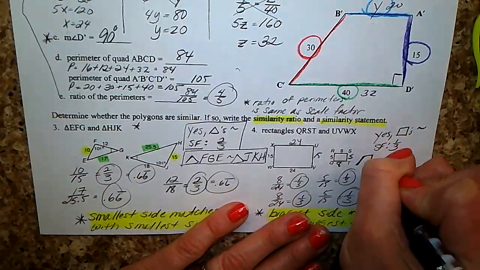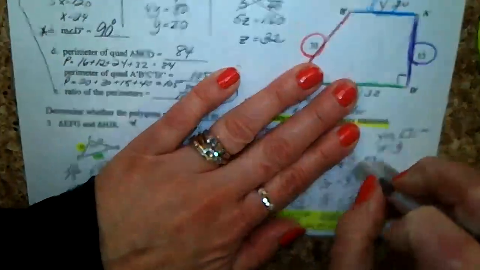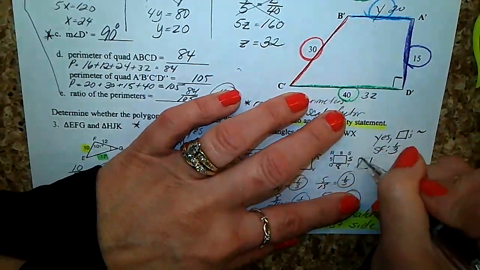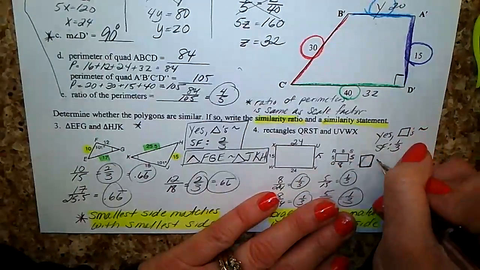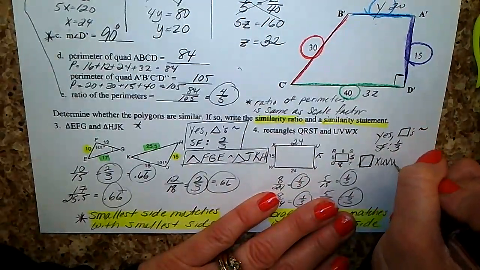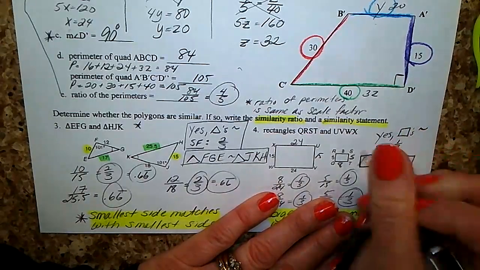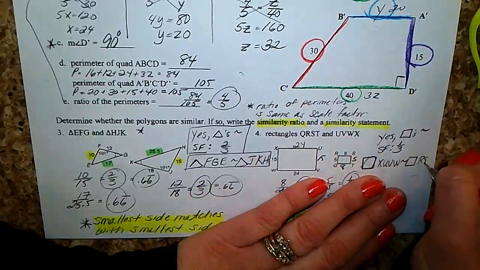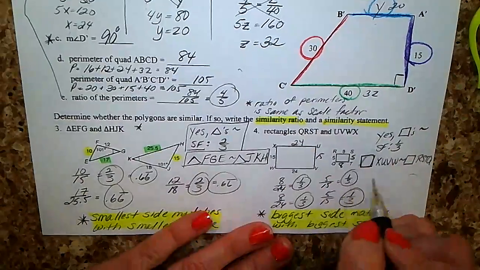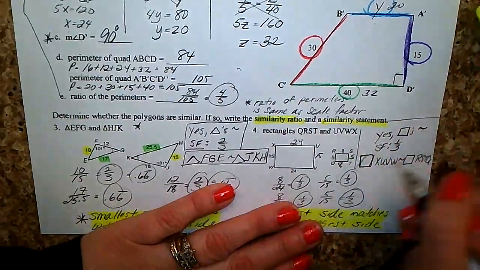Now, this is a rectangle, right? I need to draw that as a better rectangle. All right, so the rectangle there is, we're going to match up letters. I'm just going to go around the figure. X, U, V, W is similar to rectangle, and again, I'm just going to match up R, S, T, Q. R, S, T, Q. All right, and so there we have our similarity statement, and all of this is our answer for that problem.